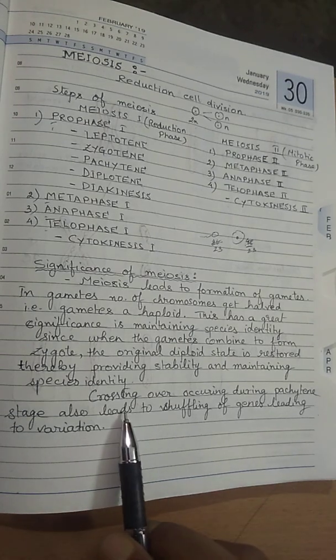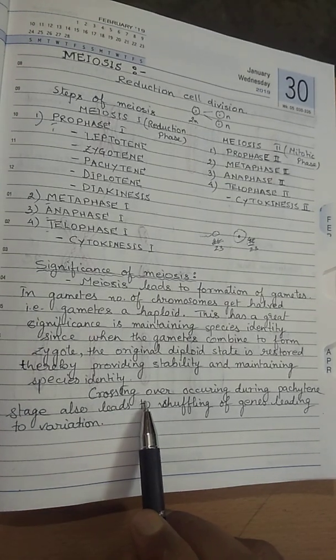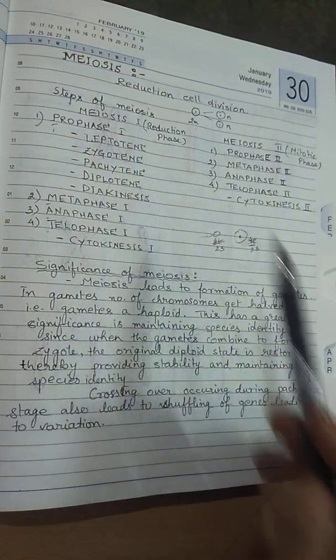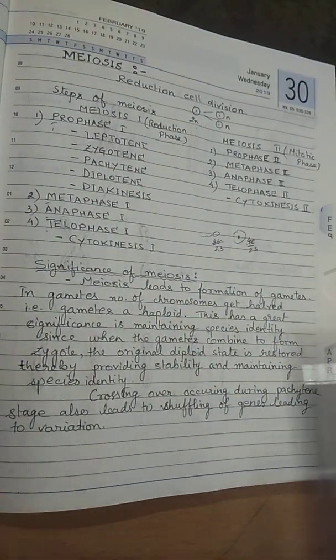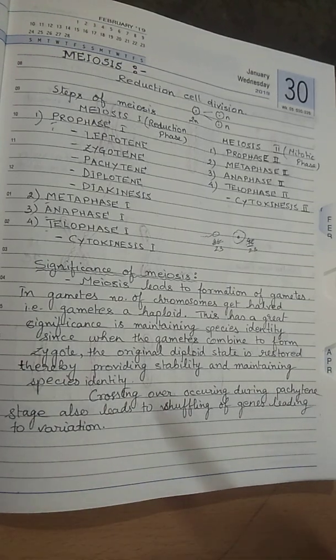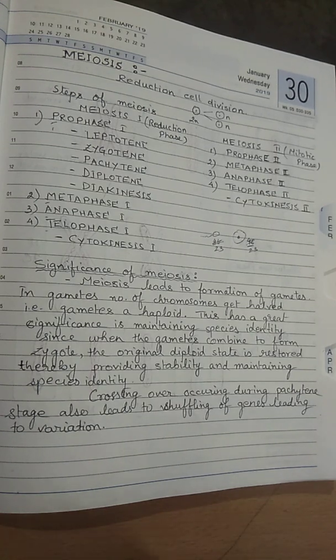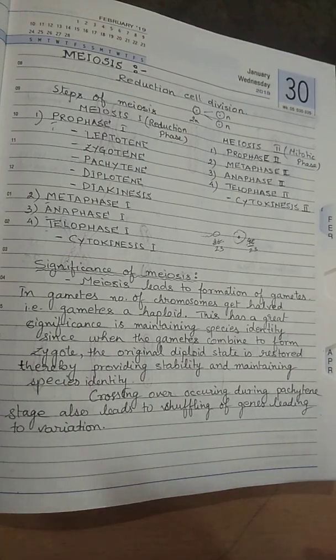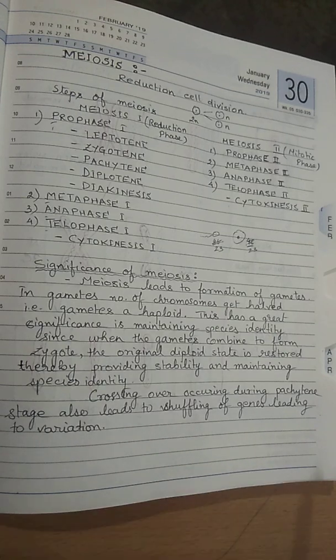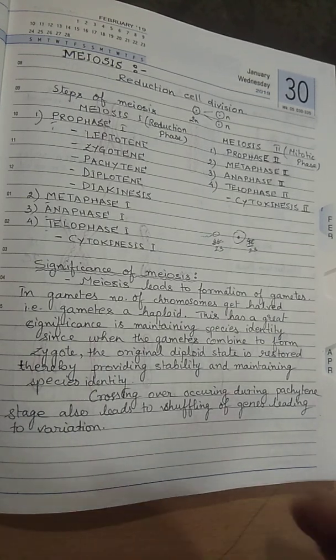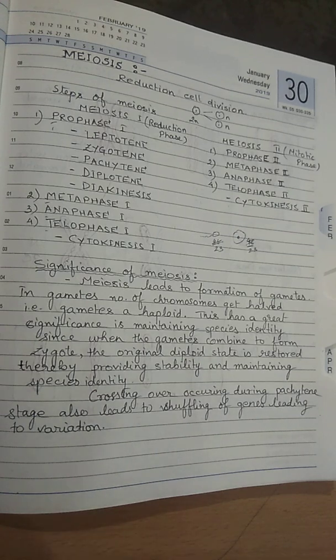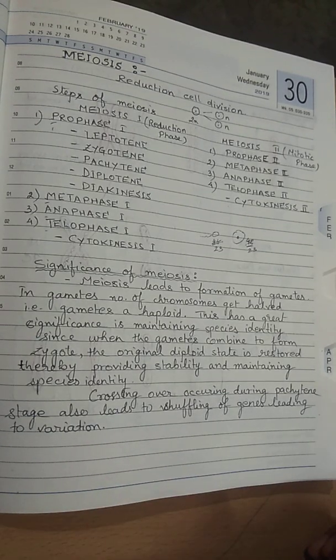Apart from that, I told you this before, that crossing over occurs during meiosis. Which stage was it? It was during Pachytene. Due to this crossing over, there is shuffling, just like we shuffle the cards to get a new combination every time. So shuffling of the chromosomal segments takes place. Crossing over of chromosomal segments means crossing over of DNA segments takes place, which leads to variation. Every time there is crossing over, a new combination comes in and we get variety. And when there is variety, it leads to better survival of a species. So this is the significance of meiosis.